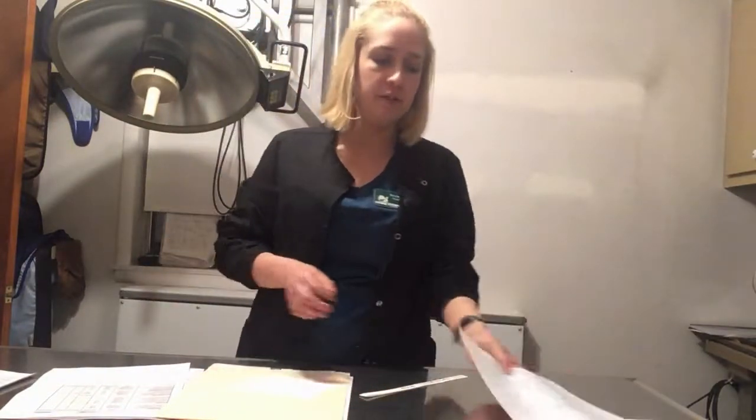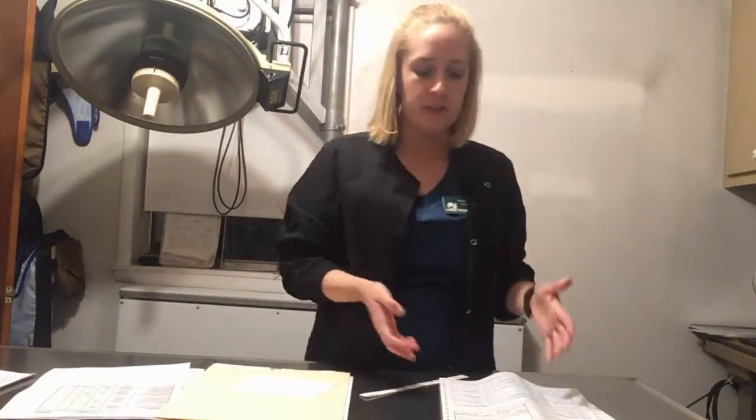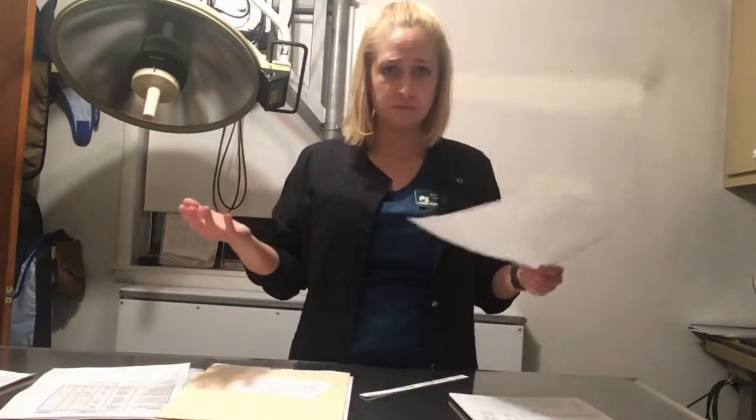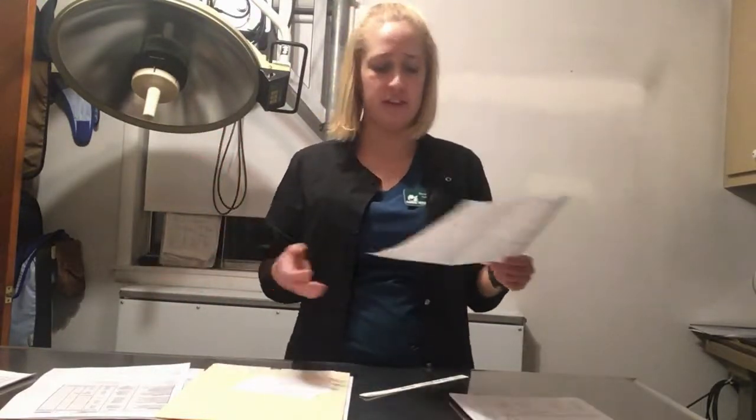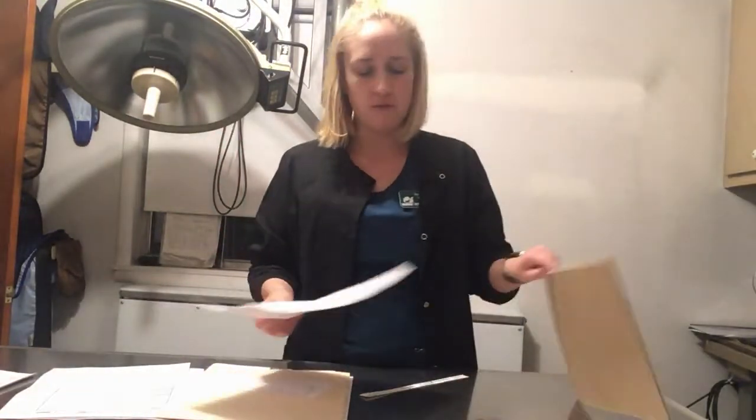Other than that, for some of our procedures, obviously we will be sending off some mass removals. We will be sending off the masses and tumors to the laboratory, or we may be sending off certain blood work, chemistries, different things like that. So I'm just going to go over a couple of those forms.